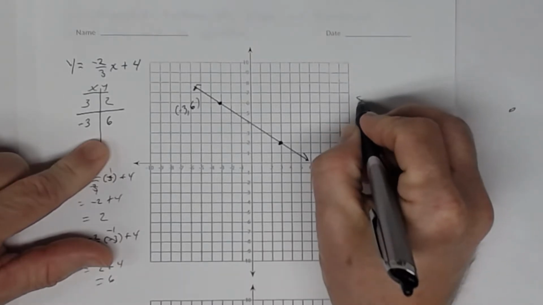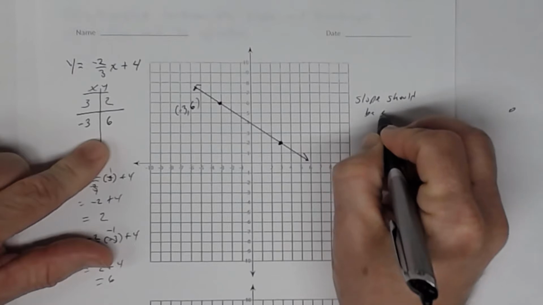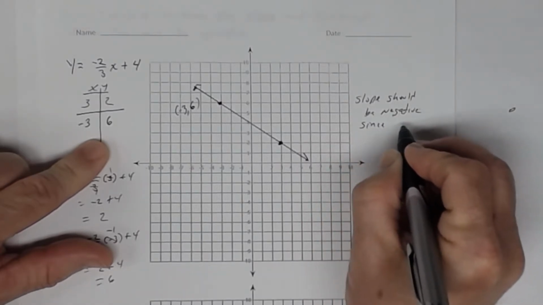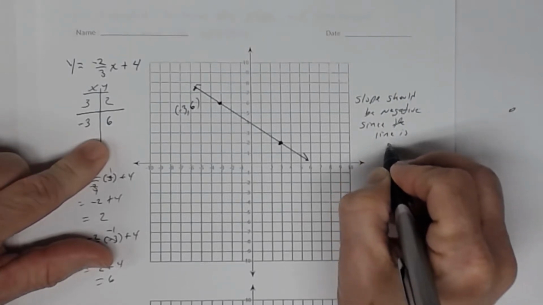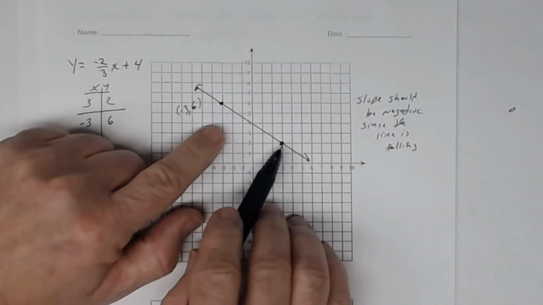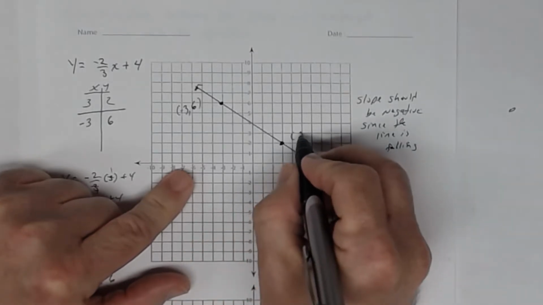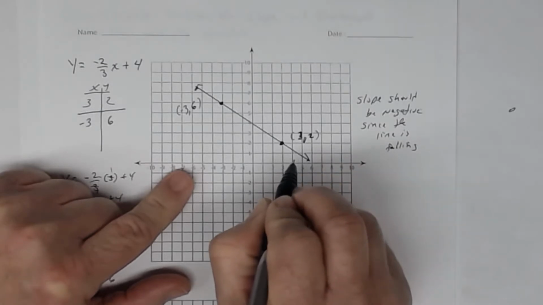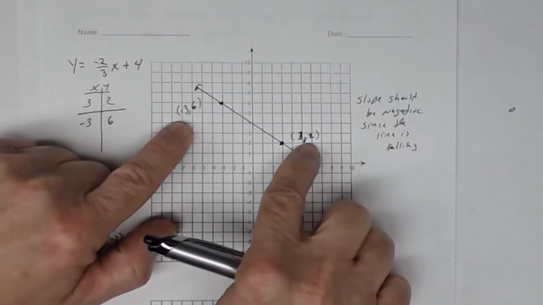So the slope should be negative since the line is falling, right? Okay, so we learned that in the previous lesson. Now I want to go ahead and label this point here. So this point here is (3, 2). Okay? And what I want to do now, listen carefully, is find the slope of the line that contains those 2 points.